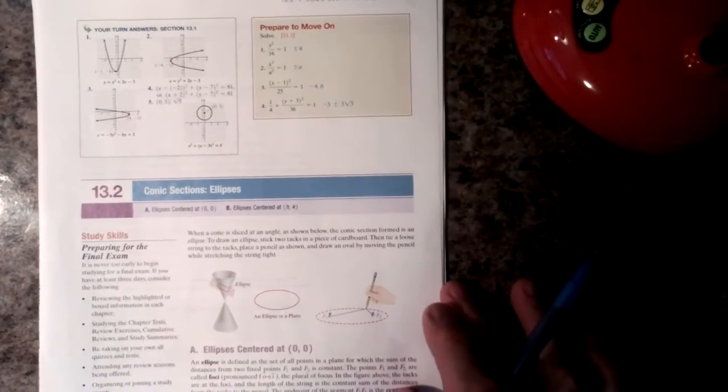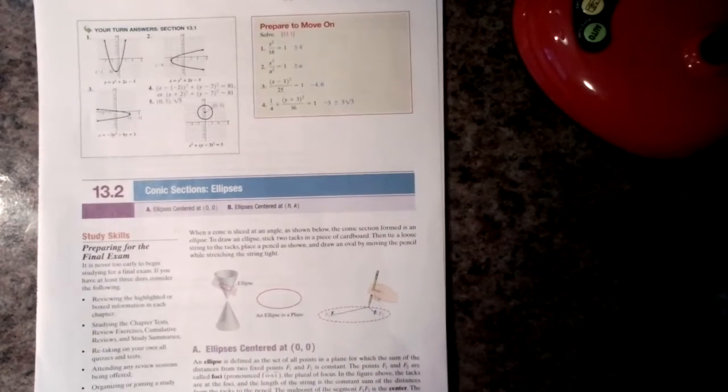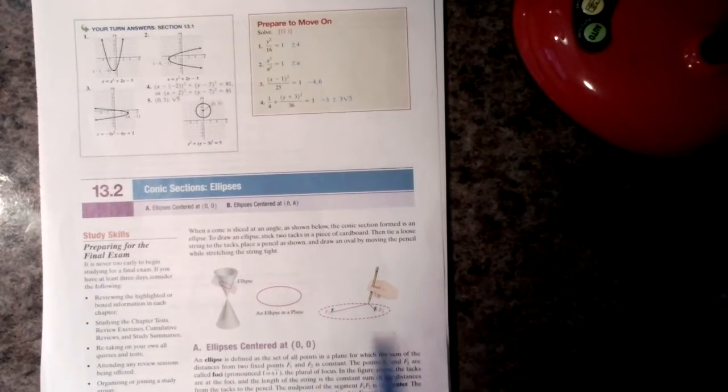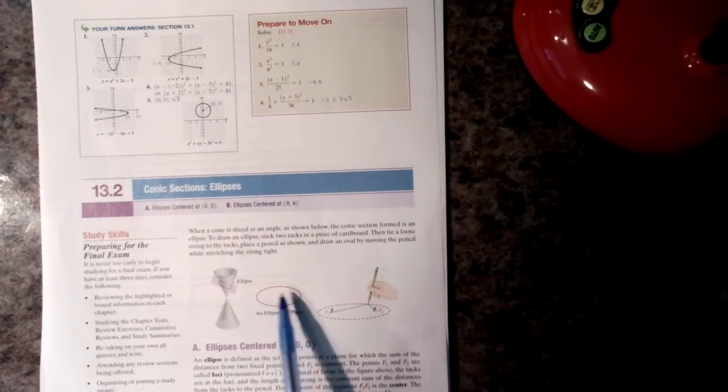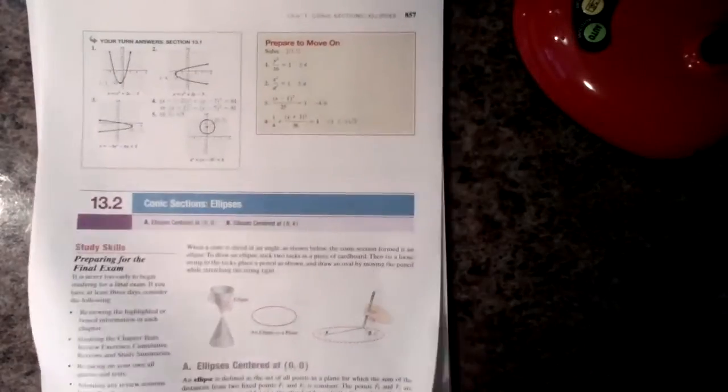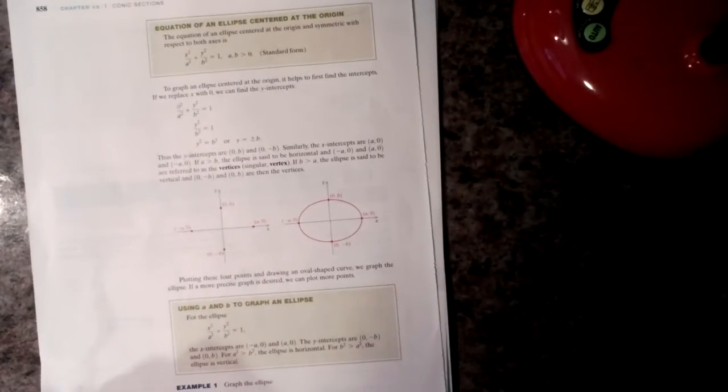Section 13.2 is another conic section, the ellipse. Again, if you take two cones and cross them with a plane, the picture that you see is the picture of the ellipse. And for that, there are two types of equation.